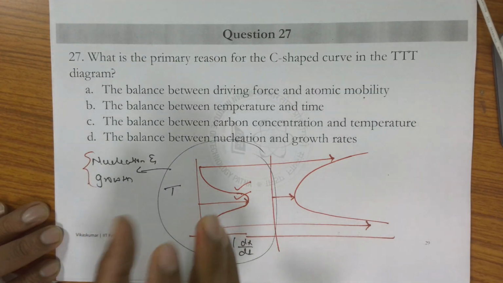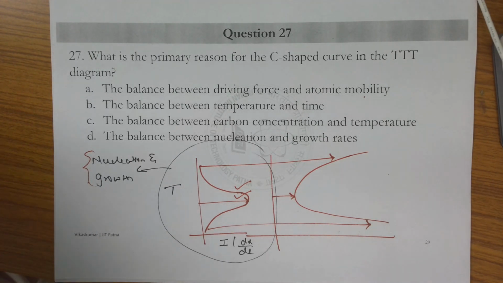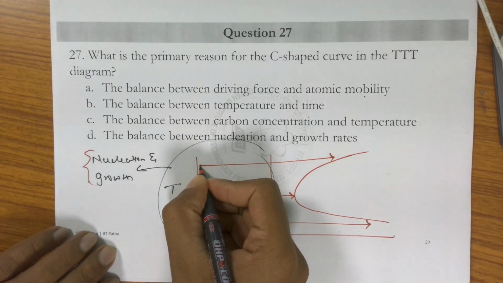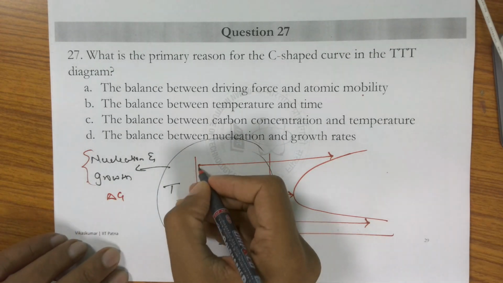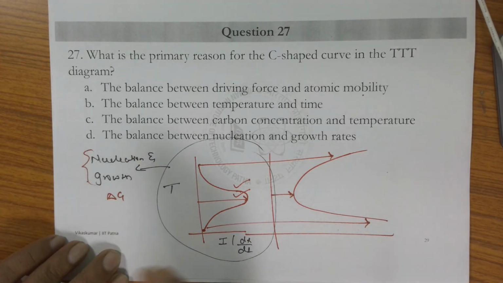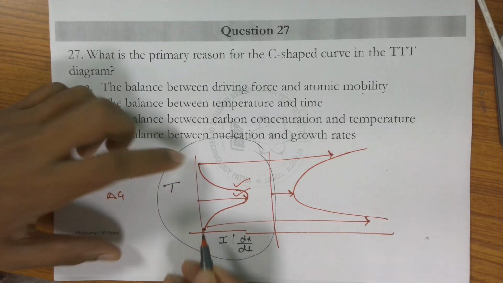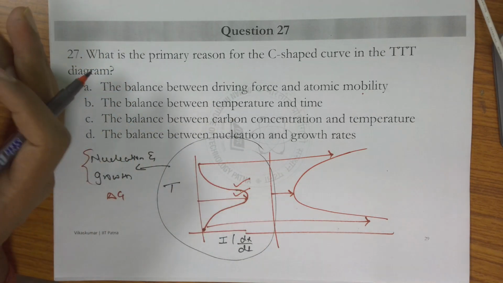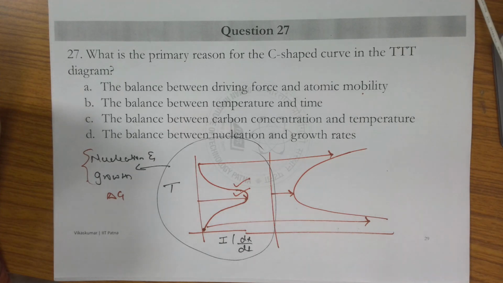What is the factor, why has this particular shape formed for nucleation and growth? Let's talk only about nucleation. At high temperature, nucleation will not occur because the driving force for nucleation is very low. Delta G is very low. While if someone goes very far down, nucleation is not taking place there either. The reason is not that the driving force is low, because it is quite high. But for nucleation to occur, clusters of atoms should come together, and for that, diffusivity should be there. That is, atomic mobility should be there, which is not the case over here.